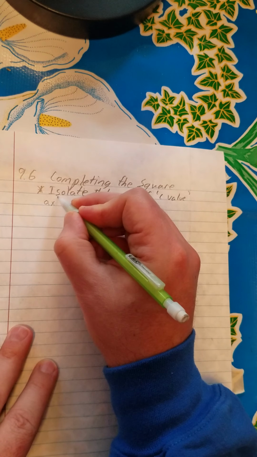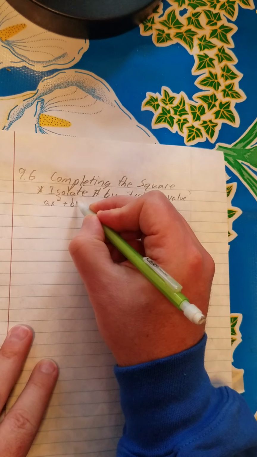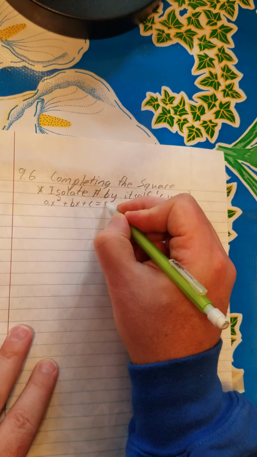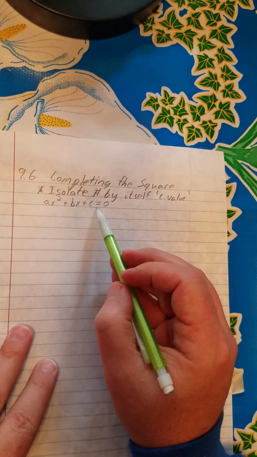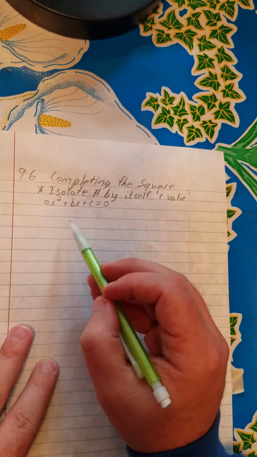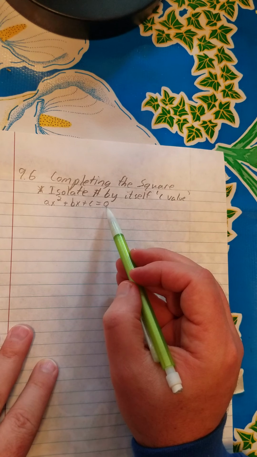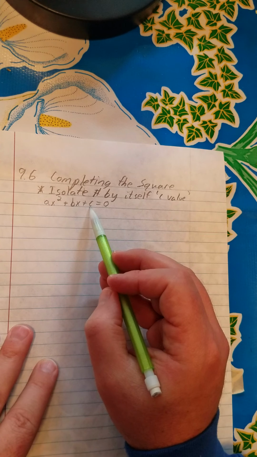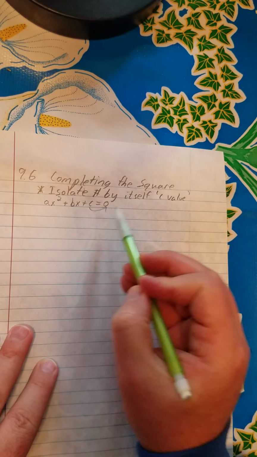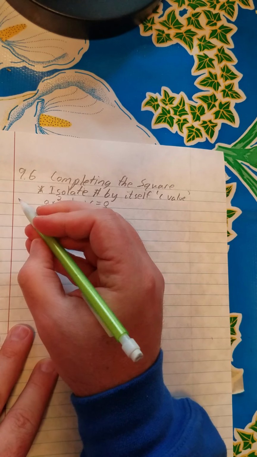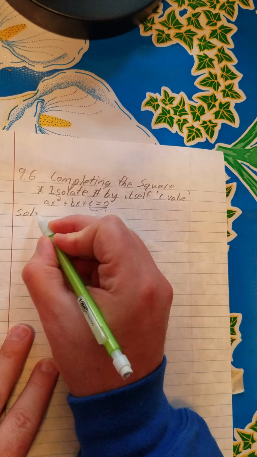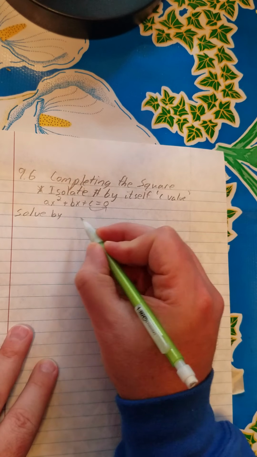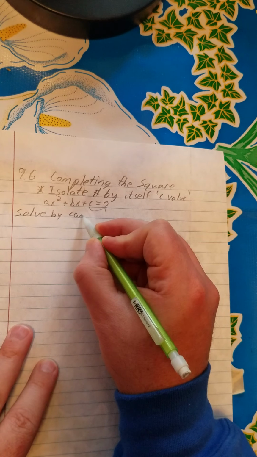Again, the quadratic formula is ax squared plus bx plus c equals 0. So when solving by factoring or solving by the quadratic formula, we get 0 by itself. But when we're completing the square, we need to get c to the other side. So let's do 3 examples here, where we solve by completing the square.